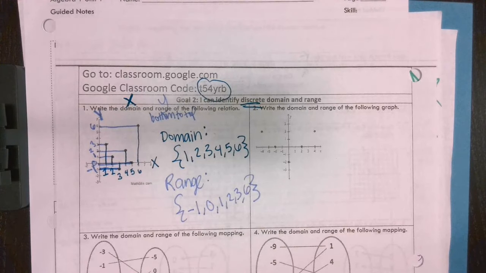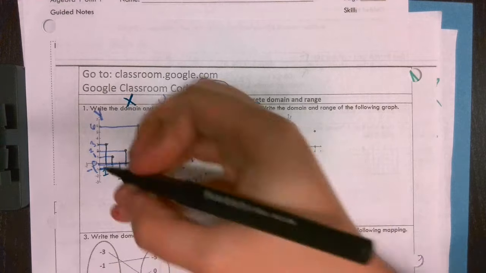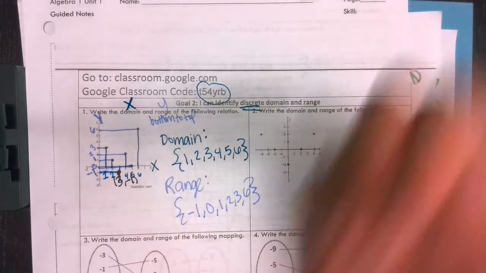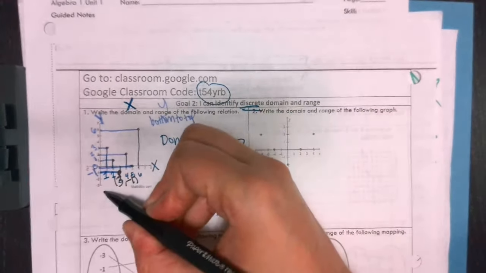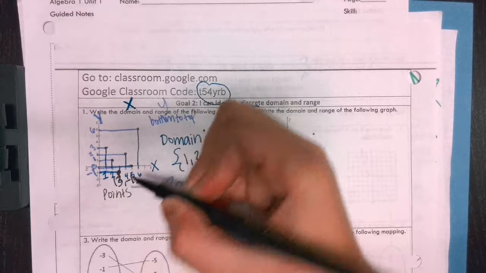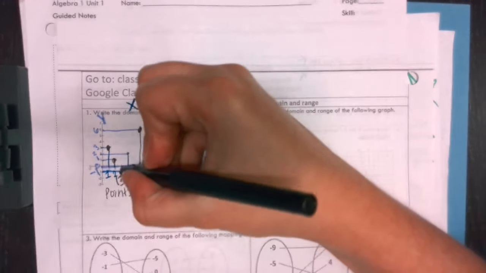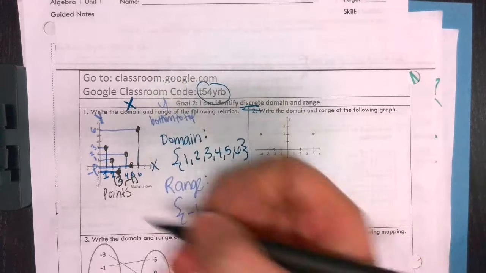Just a reminder, if you don't like thinking like that, I can also always just label my points. I can go X, comma, Y. I'm just going to list them at the bottom. So now I'm going to list my points over here at the bottom. So I have one right here, one right here, here, here, here, and here. I'm going to list them out.